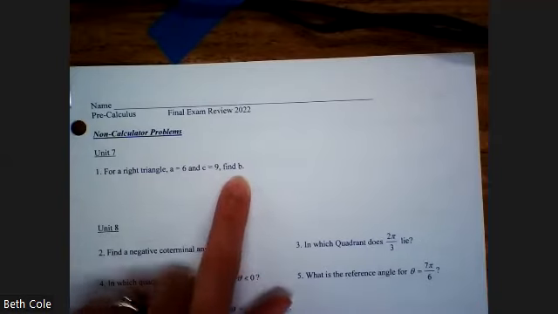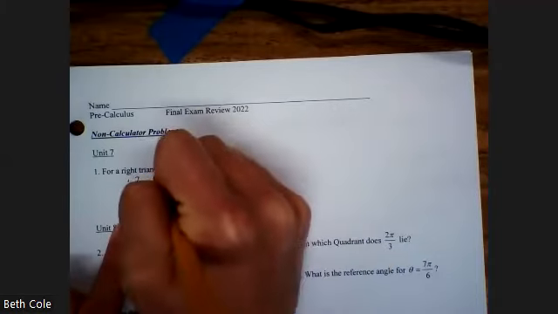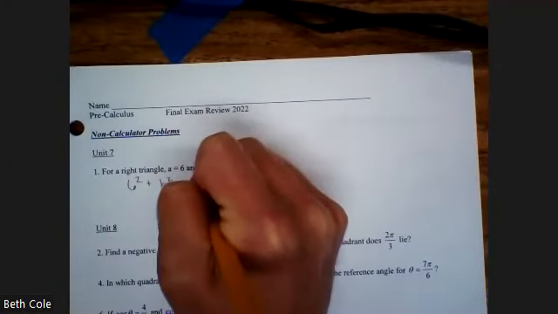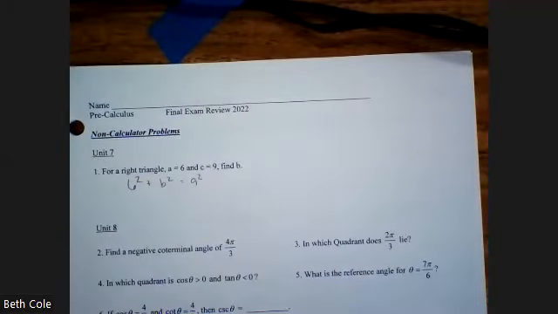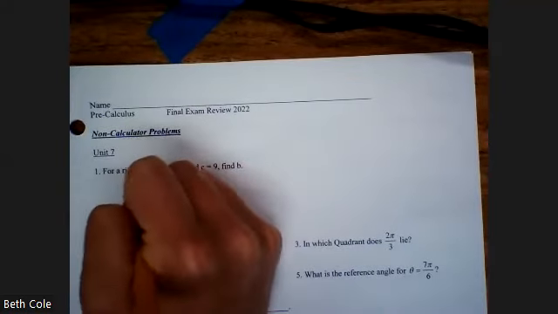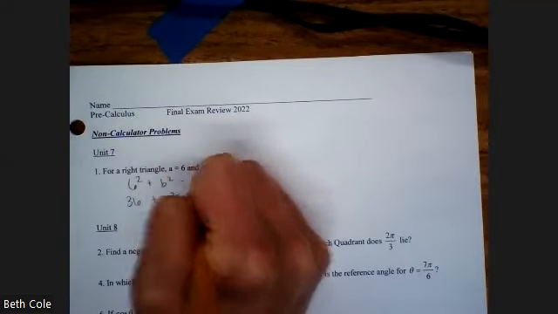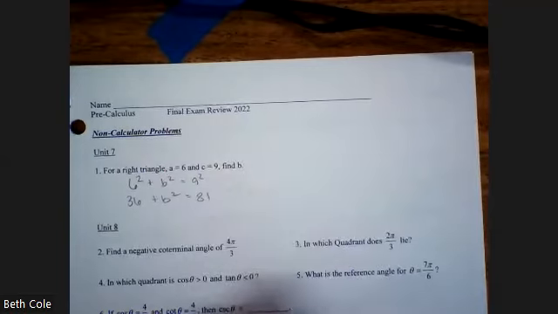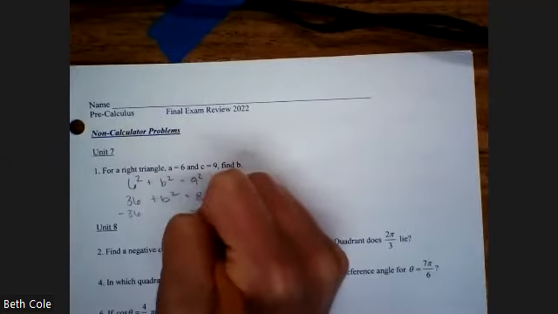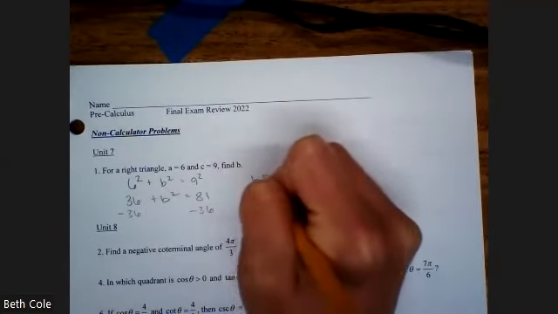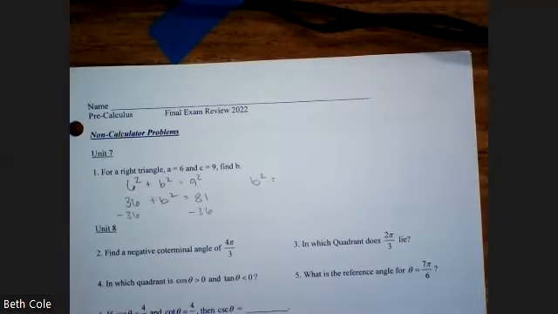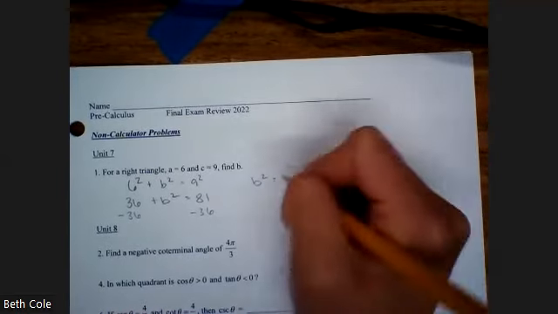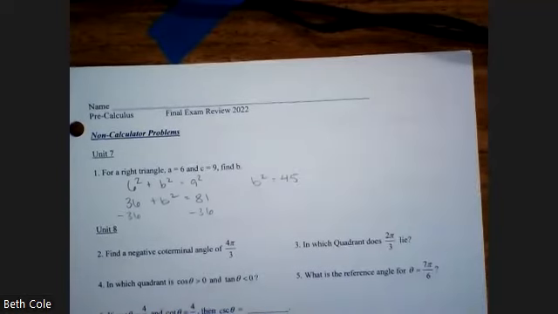It's Pythagorean theorem. So we're gonna do A squared, so 6 squared, plus B squared equals 9 squared. That will be 36 plus B squared equals 81. Subtract the 36. Let's see, what is that going to be? 45.